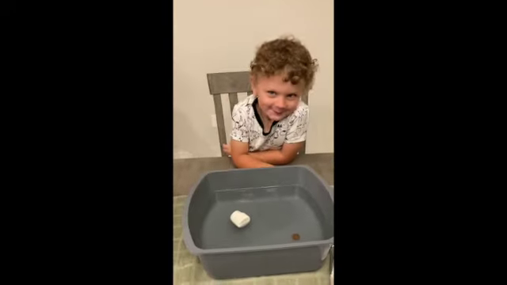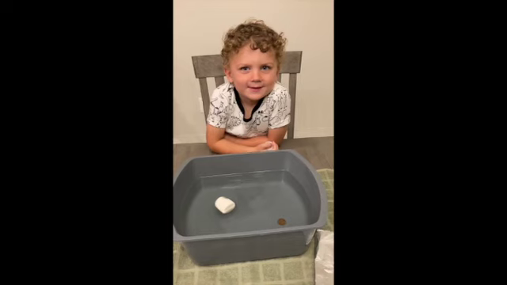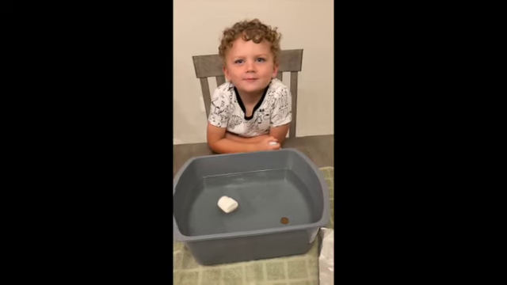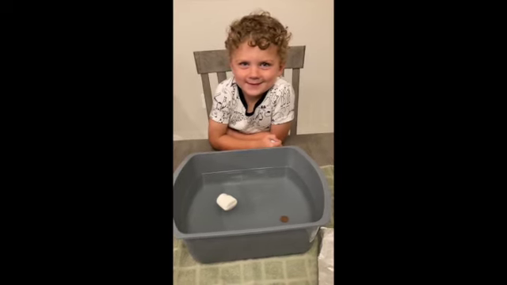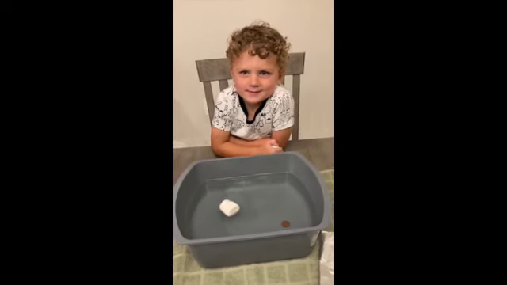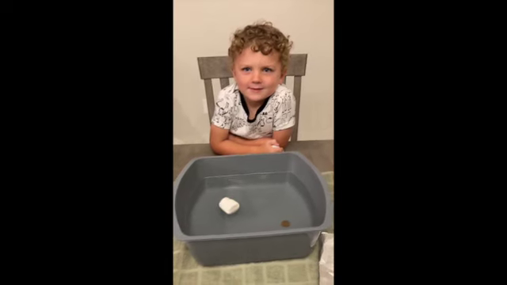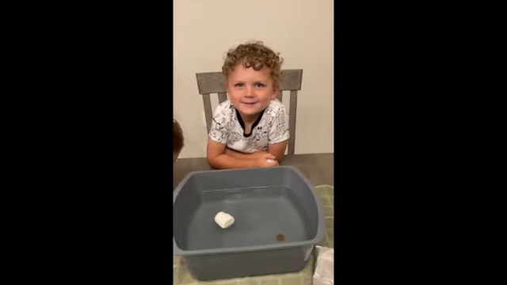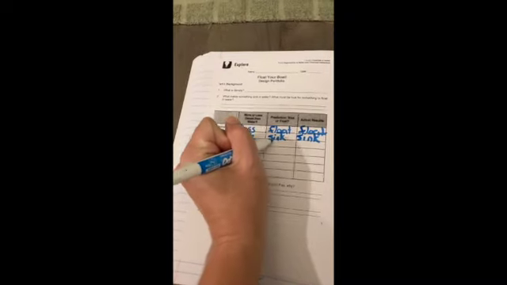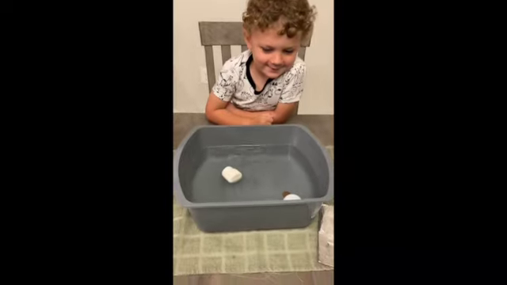The next object is a ping pong ball. Who's got the ping pong ball? All right, Beatty, do you think it's more or less dense than water? More. Do you think it's gonna sink or float? Float. Okay, now remember things that float are less dense than water. So do you think it's more or less dense than water? Less. And do you think it's gonna sink or float? Float. All right, so he thinks less and he thinks float. Put it in, let's see what happens. What did it do? Float.